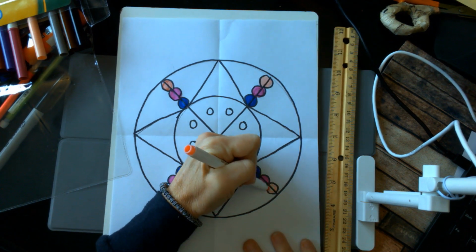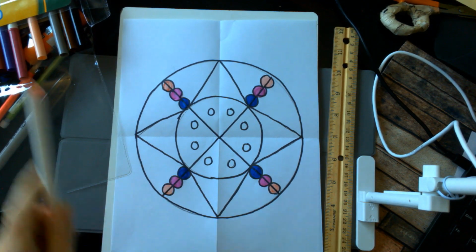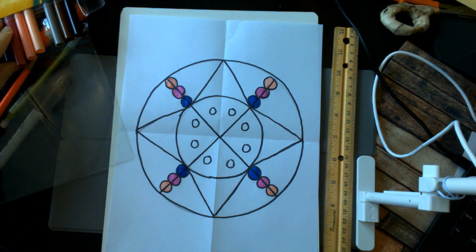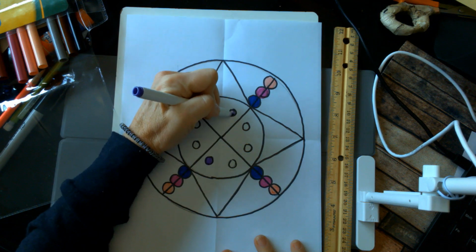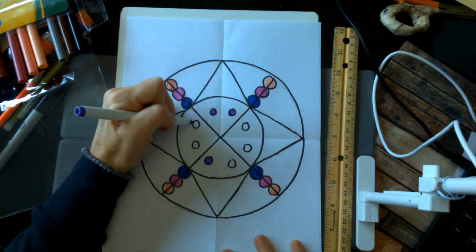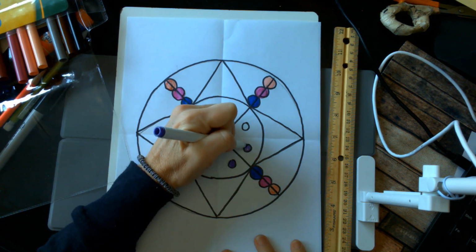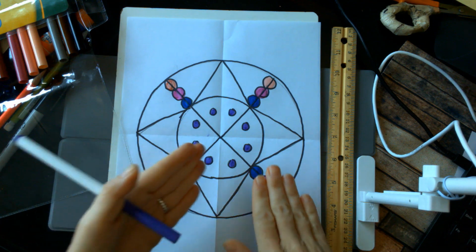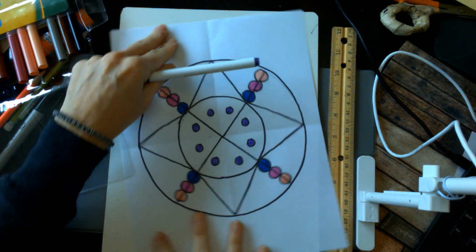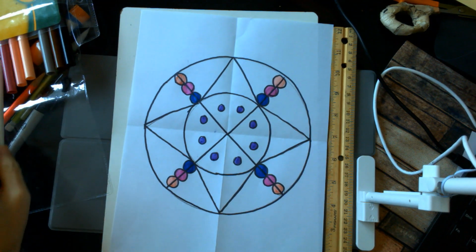When you have finished coloring your radial design, being sure to make certain that whatever you color in one section, you color the same exact way in each of the sections so that it looks exactly the same no matter how you turn it or move it.